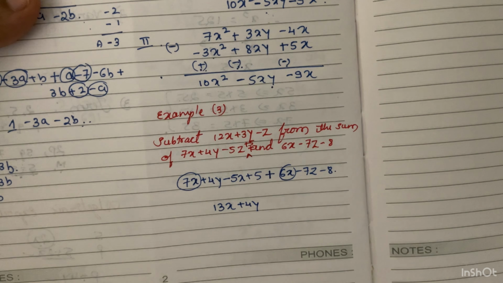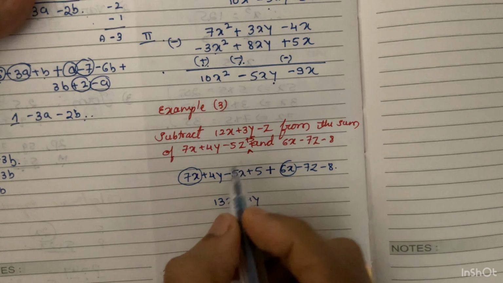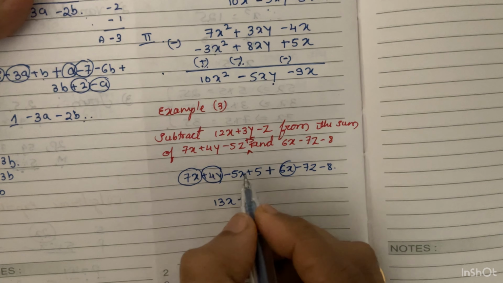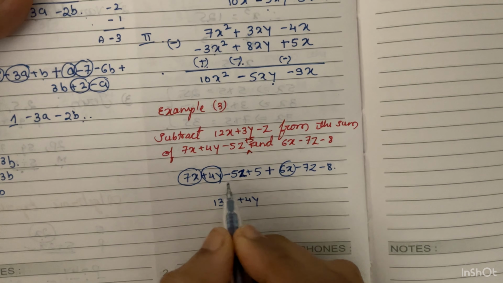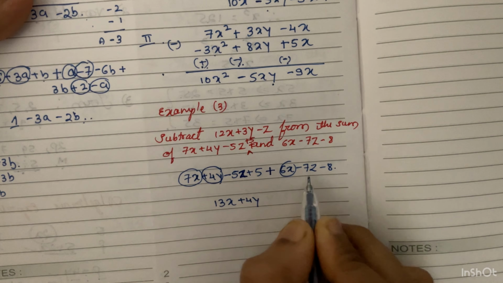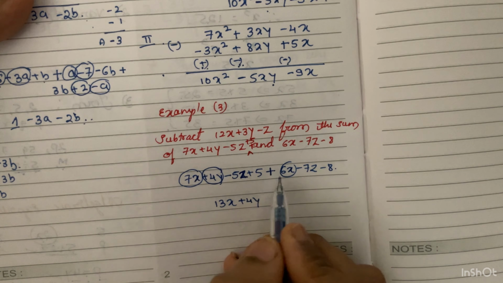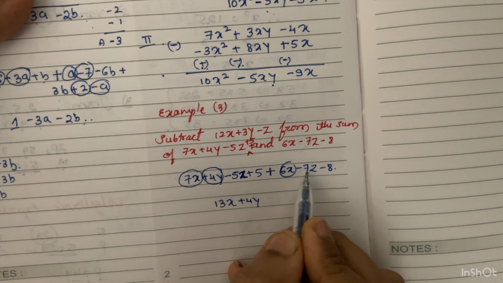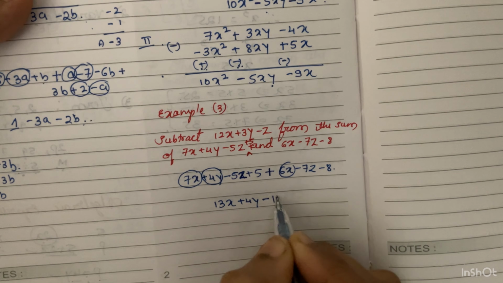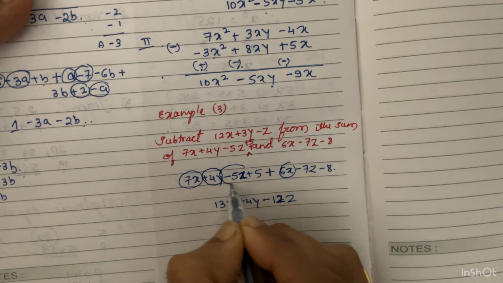Now the third term, that is 5z. Here we have minus 5z, and here we have minus 7z. So both are the same kind of terms. Now we have to add because both terms have the same sign. So 5 plus 7 I'll get 12, and the bigger number having the negative sign, so 12z. So we are done with this.